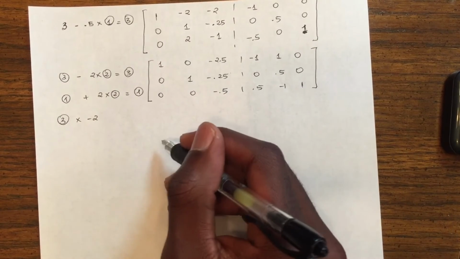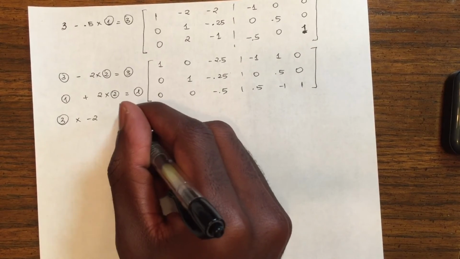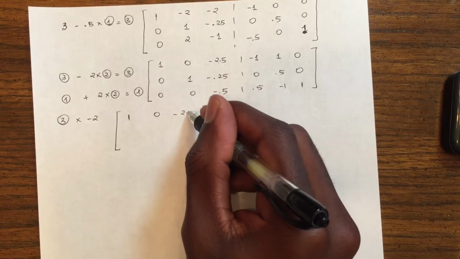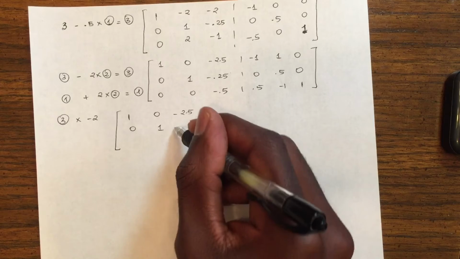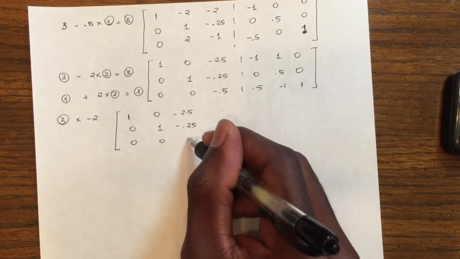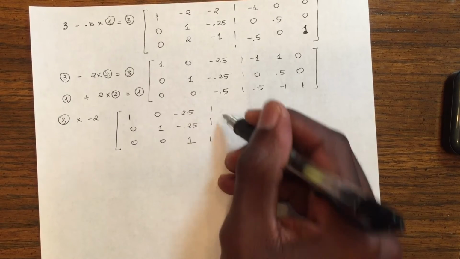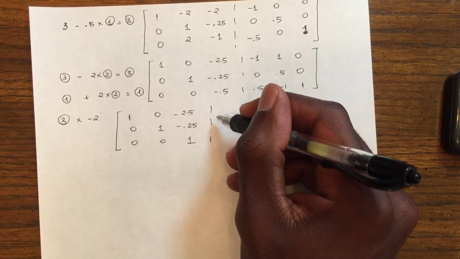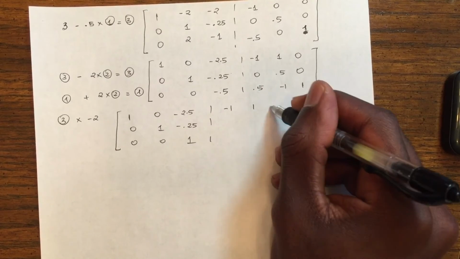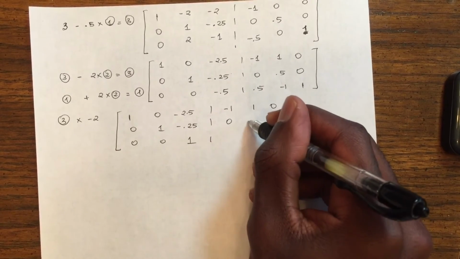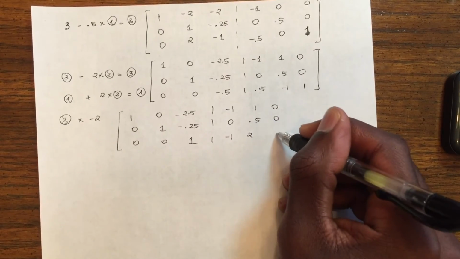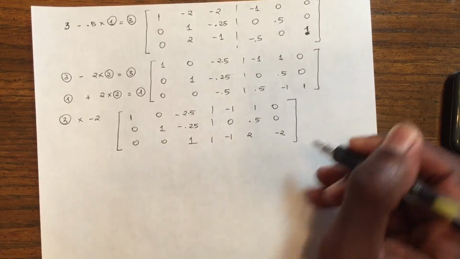That's going to give us 1, 0, -2.5, 0, 1, -0.25, 0, 0, 1, and on this side we are going to have -1, 1, 0, 0.5, 0, and -1, 2, -2.